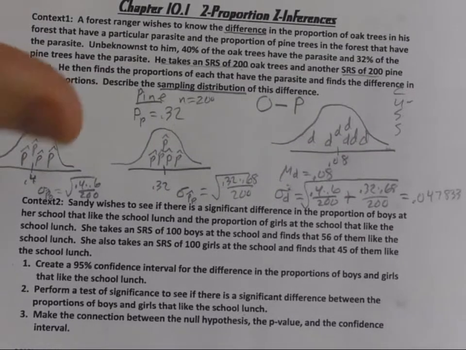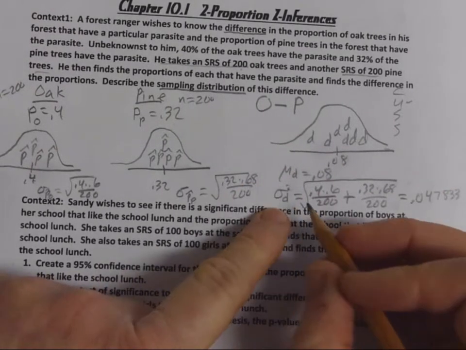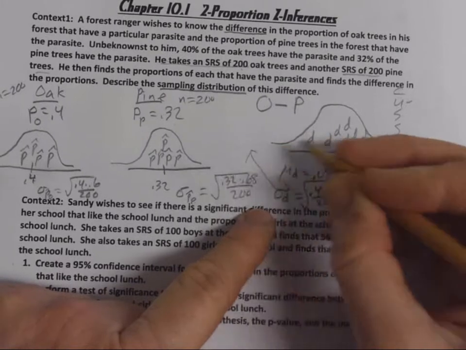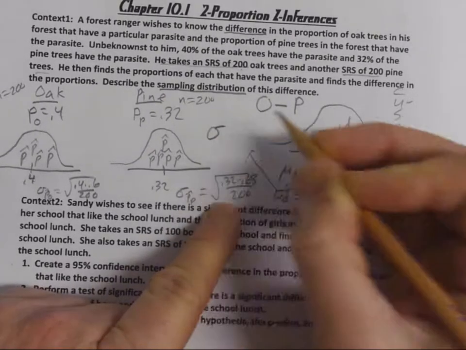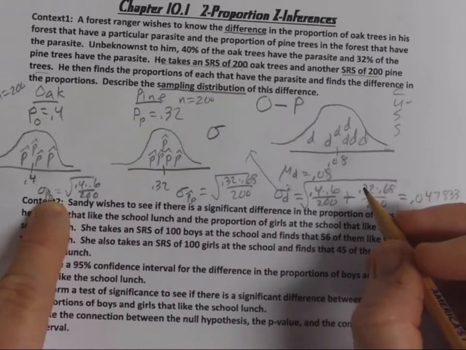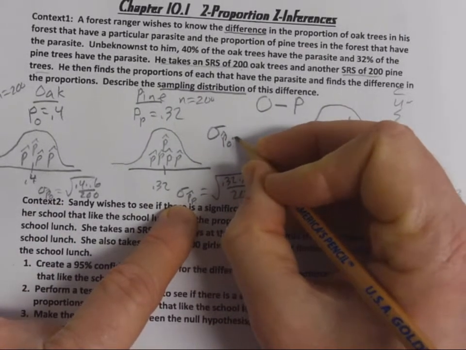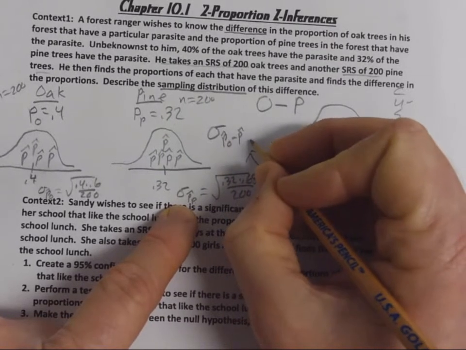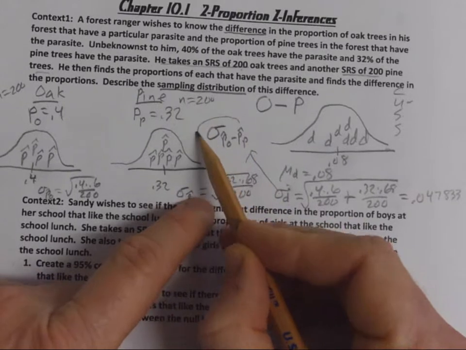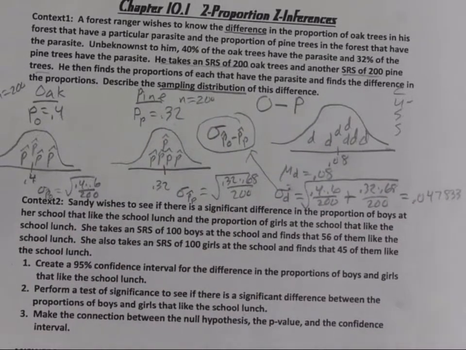Anyway, by the way, the notation for this that you'll see, I kind of like using this notation. The notation they use for the standard deviation of the differences is p hat sub oak minus p hat sub p. To me, that's just easier. But that is typically what you'll see for the standard deviation of a sampling distribution of p-hats.